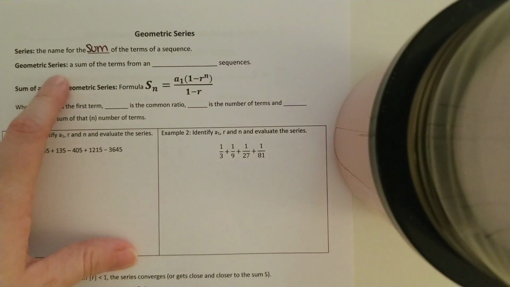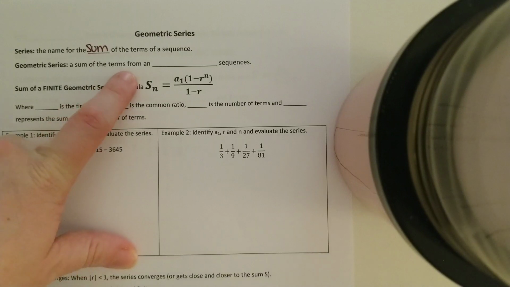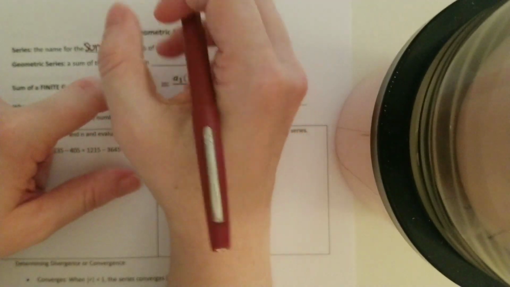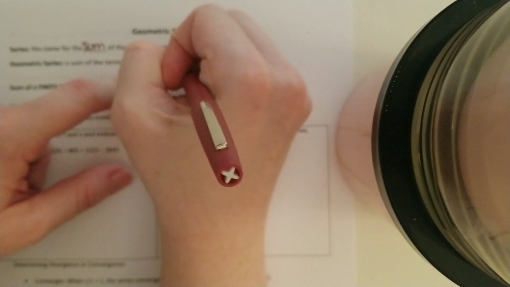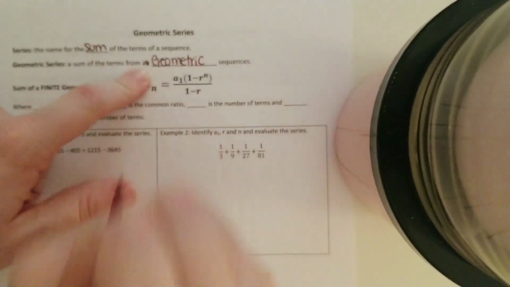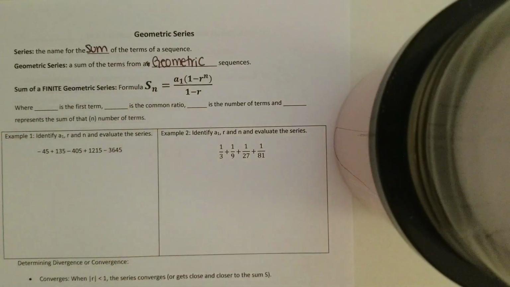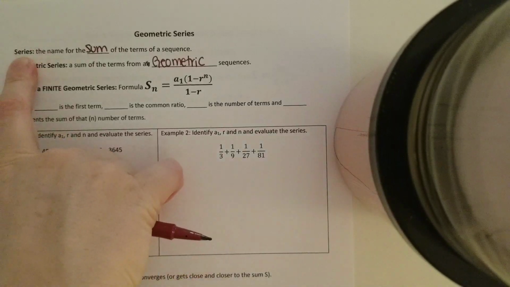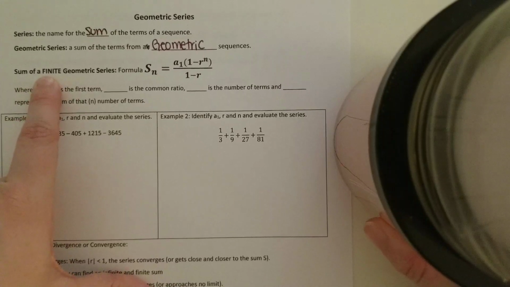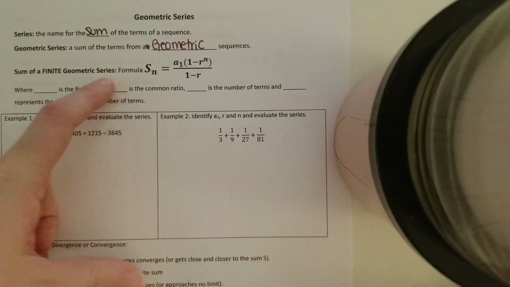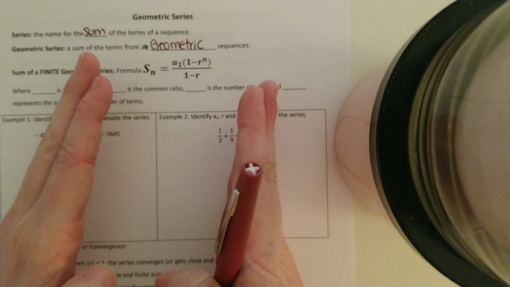And so a geometric series is the sum of terms from a geometric sequence. So a geometric sequence is when you multiply the same thing over and over again. And so today we are going to take those terms, add them together to make a series. So the sum of a finite geometric series. So this is where it has a firm starting and stopping place.